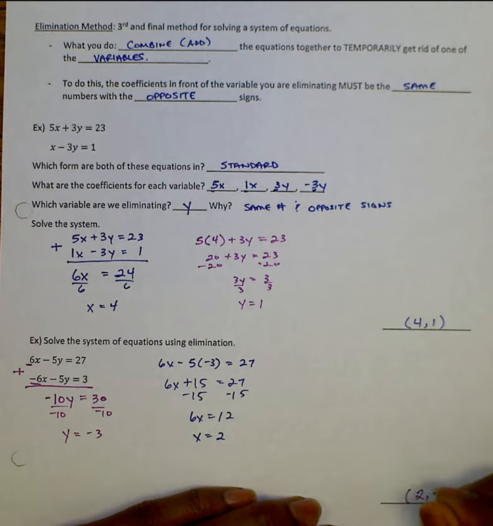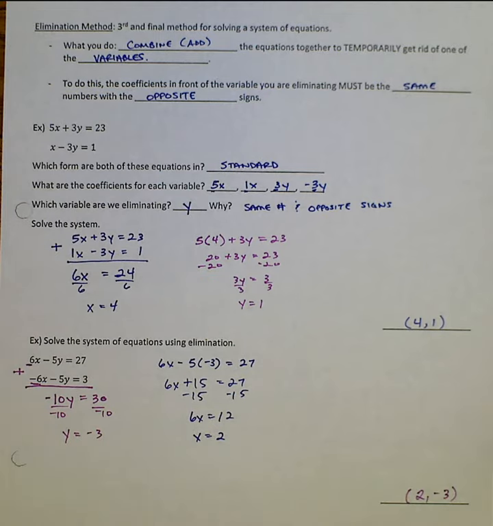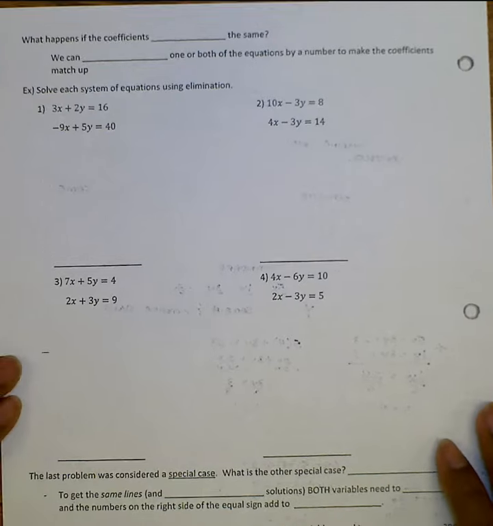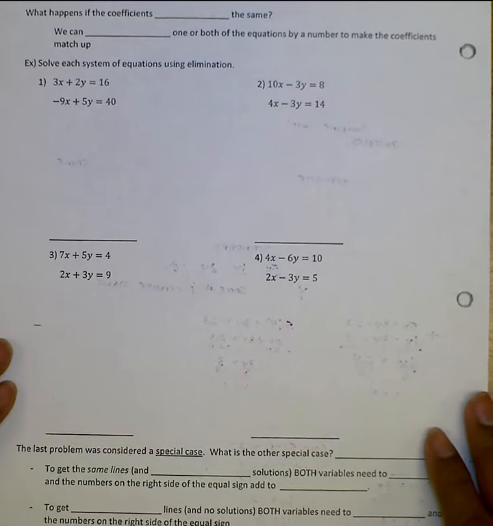Alright, again, remember that it does not matter what order you find the x and y. The x is always the first coordinate of your solution. The y is always the second coordinate of your solution. x, comma, y, always. Okay? Alright, so that's the basic solving systems by elimination.